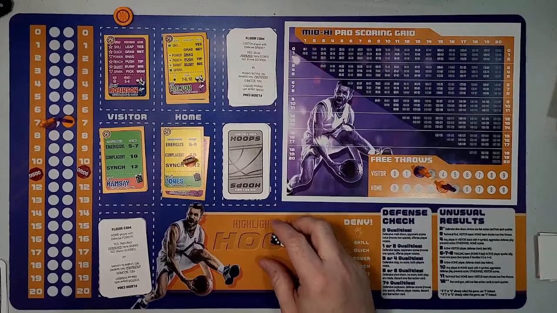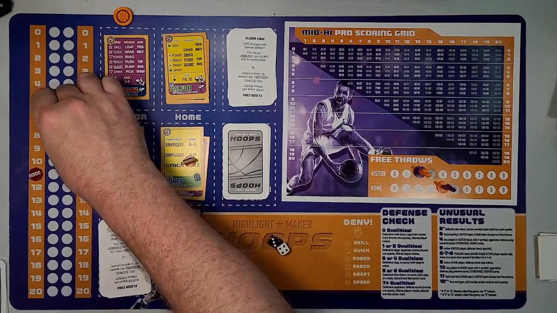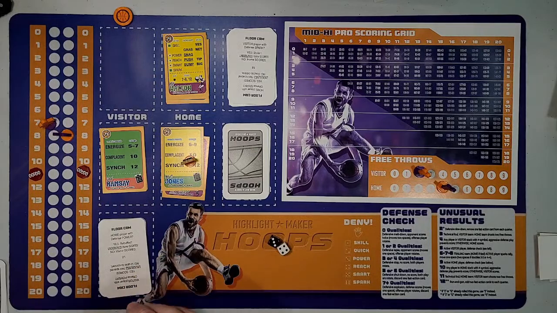We got a floor cam. Does the visitor player have defensive spark? No. Home team scores, and Bill Walton puts another one through the hoop.